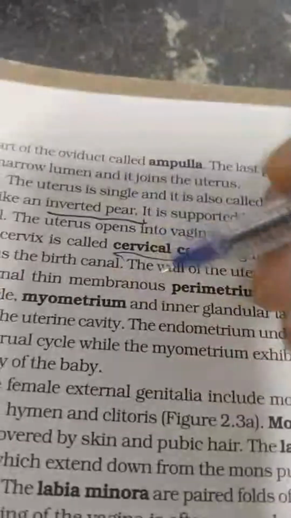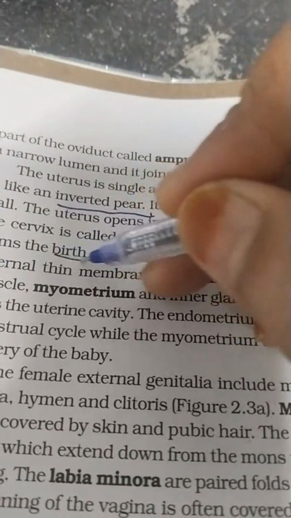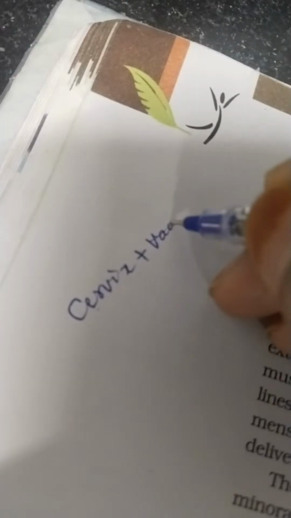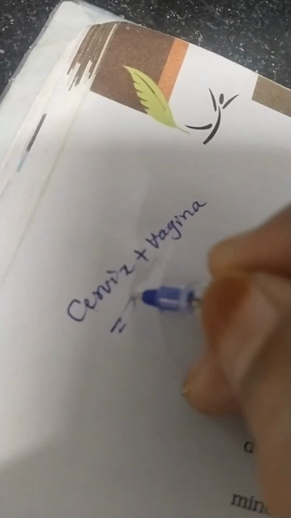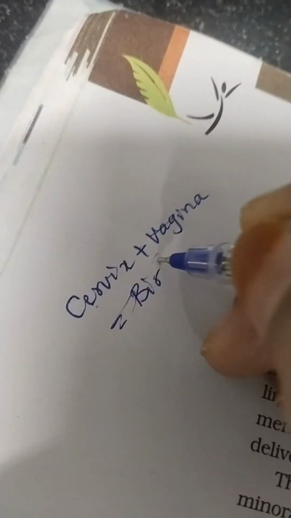So cervix plus vagina, both together form the birth canal.